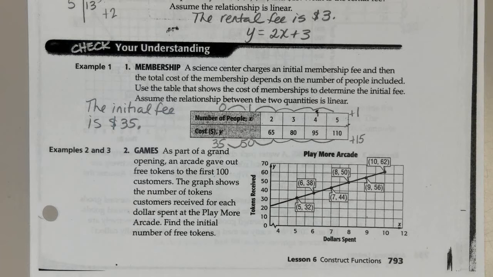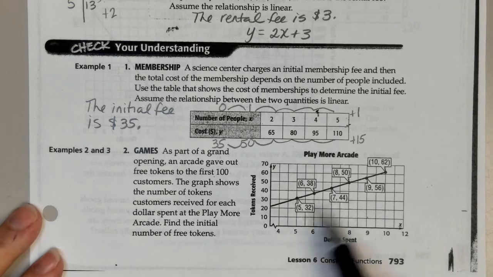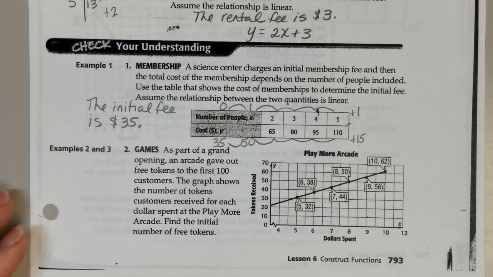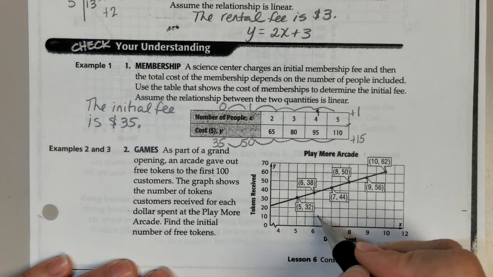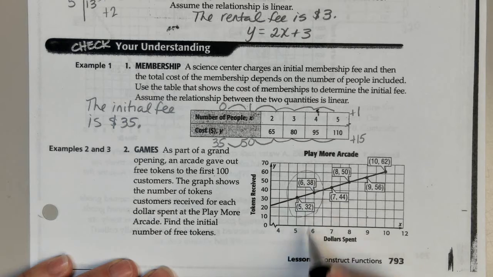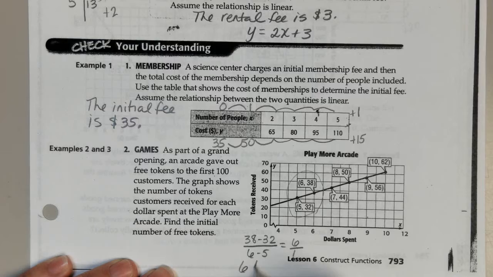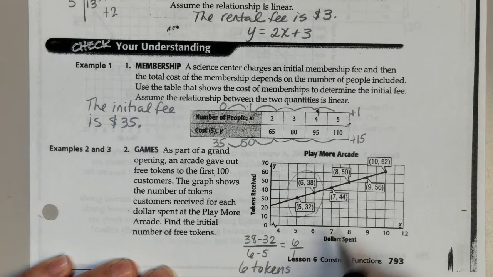As part of the grand opening, an arcade gave out free tokens to the first 100 customers. The graph shows the number of tokens they received for each dollar spent at the Playmore arcade. So find the initial number of free tokens. So we first need the rate of change. So I'm going to use my 2 lowest points, and I'm going to do my slope formula. 38 minus 32 over 6 minus 5. And that ends up being 6 over 1. So what that tells me is they get 6 tokens for every dollar spent.